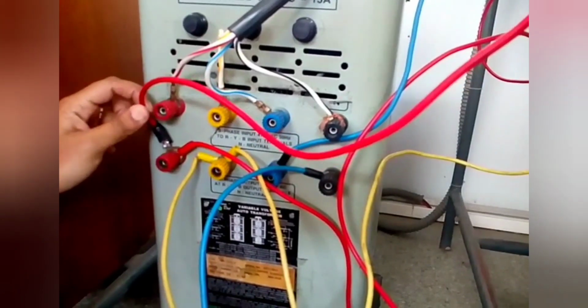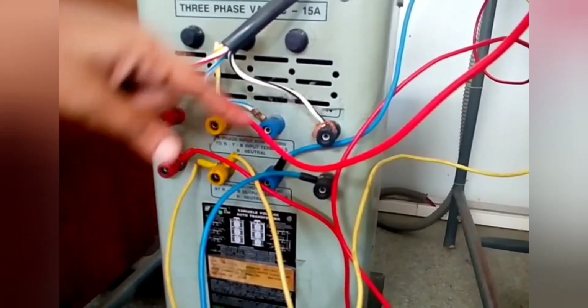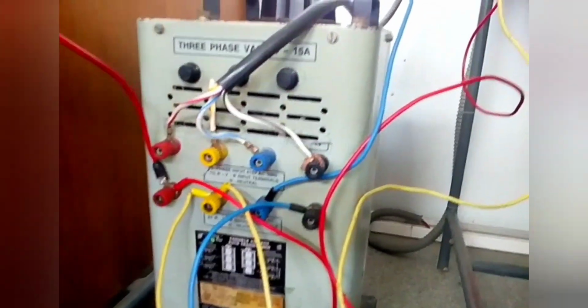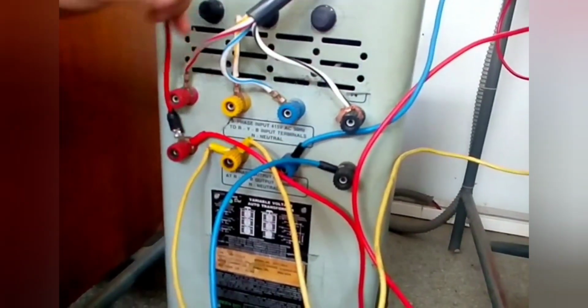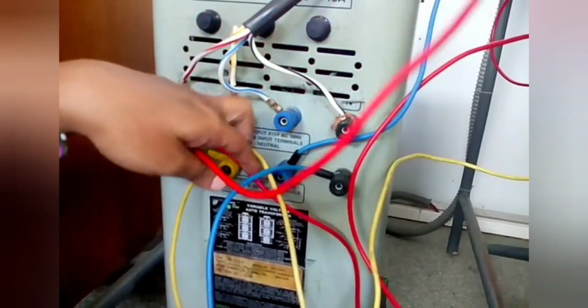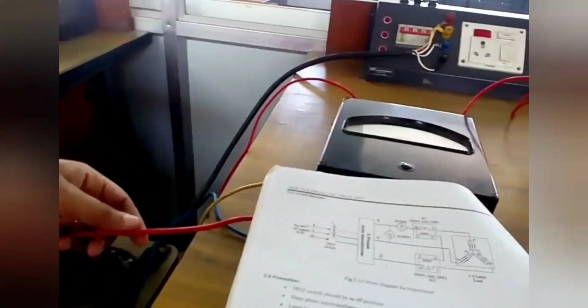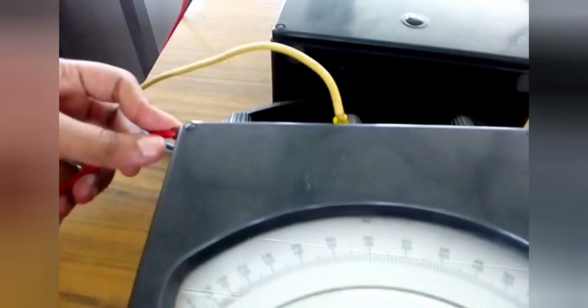So from the output terminals, that is from the lower R, Y, B terminals, we are taking these as output terminals and giving them to the wattmeter. So now let us see this from R phase. We have taken two wires. From these two wires we are giving connection, one to the voltmeter first end, and the other to the ammeter.